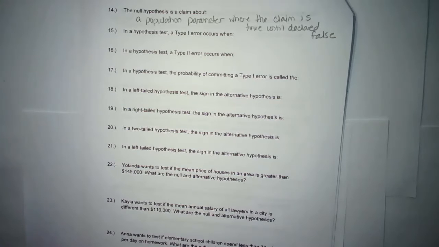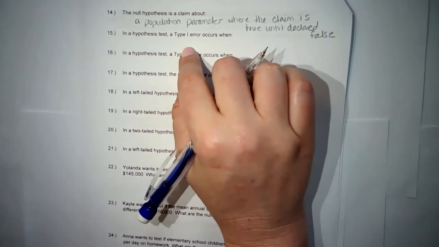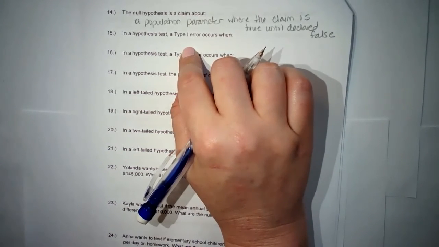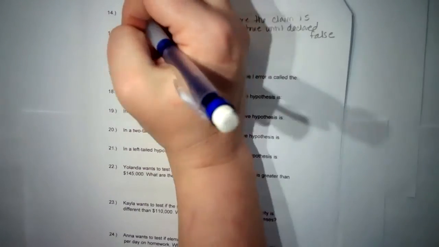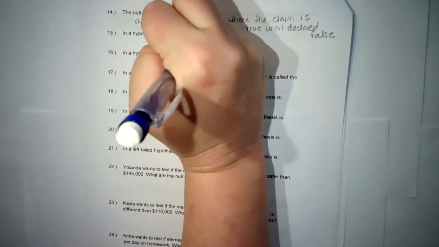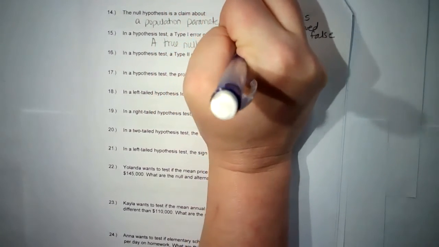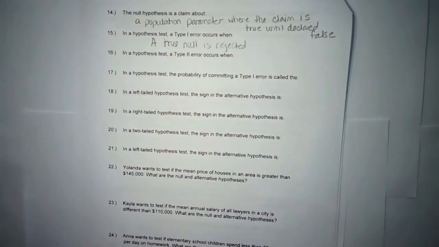Okay, number 15. In a hypothesis test, what's a type 1 error? And then number 16 is going to be what's a type 2 error? What's the difference in those two errors? Remember, type 1 is the really, really bad error. That's the one where the innocent guy goes to jail. So this is where you have a true null that's rejected, right? The true null is rejected.